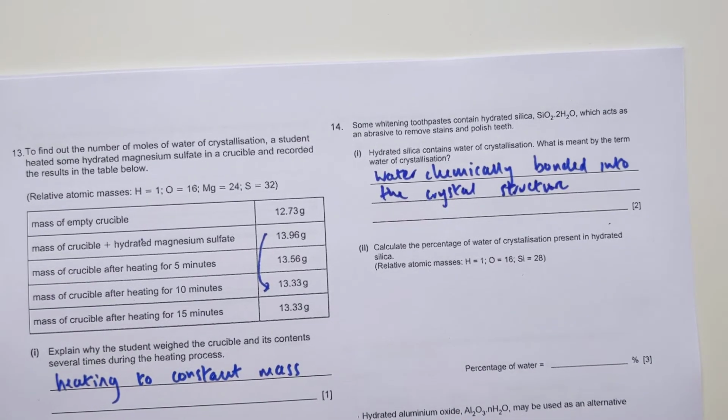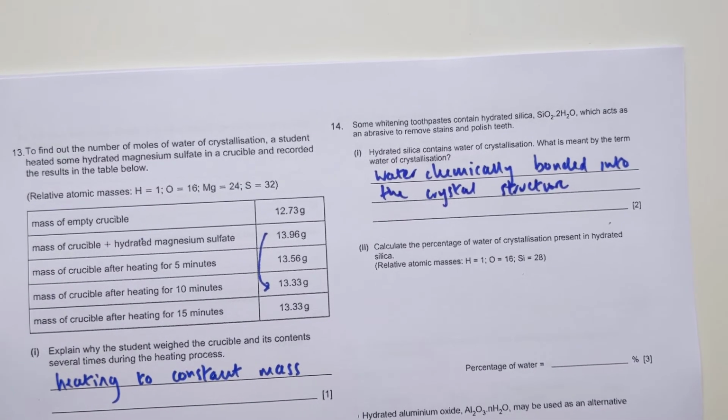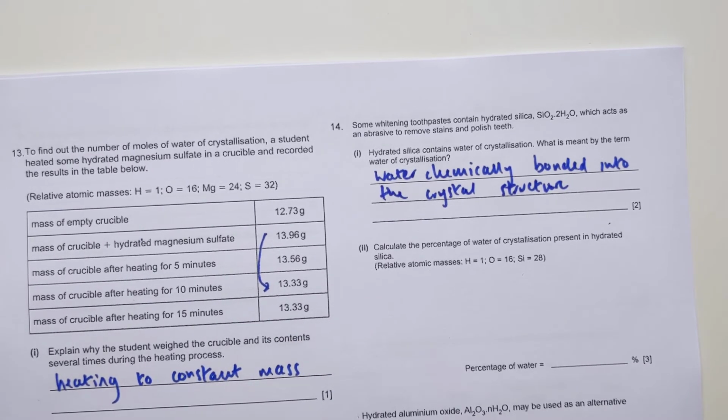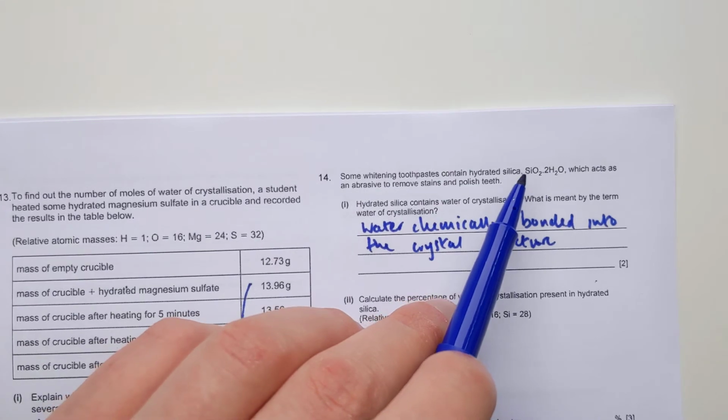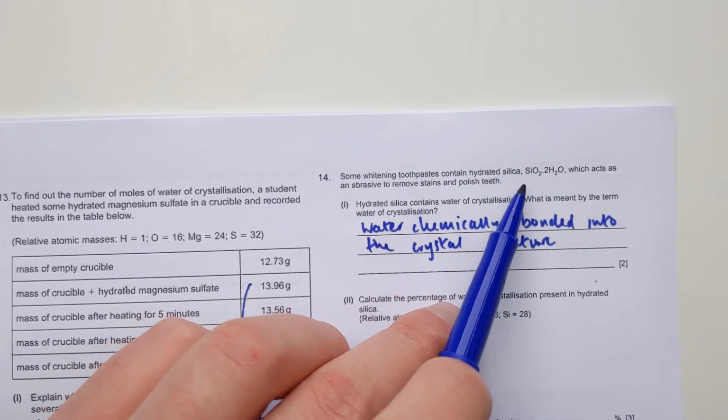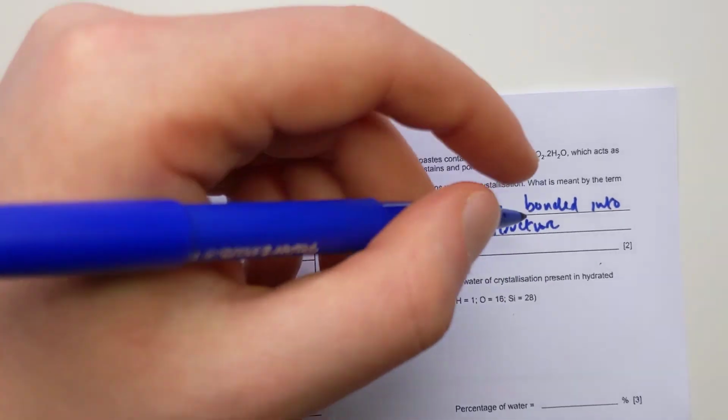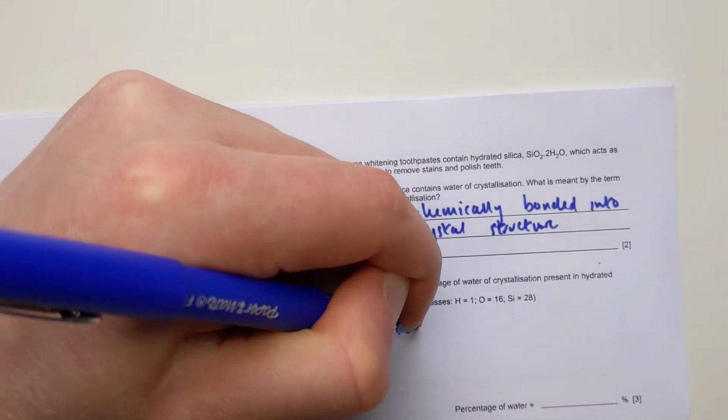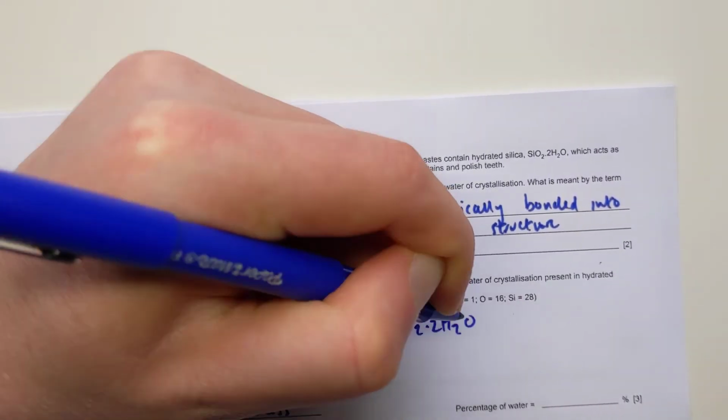Part 2, calculate the percentage of water of crystallization present in hydrated silica. So that's a percentage calculation which we did right at the start of the booklet. So it's basically of that total mass with 2 waters attached to it, how much of that total comes from the H2Os. So there's 2 parts to that. Have to work out the mass of the whole thing, and that's just a wee bit of calculator work.